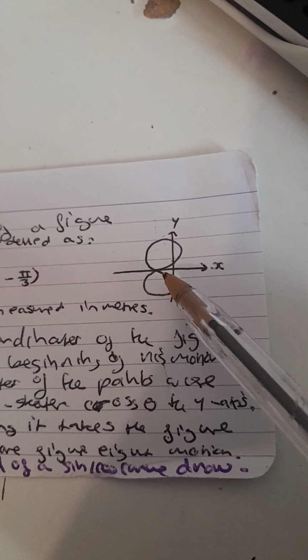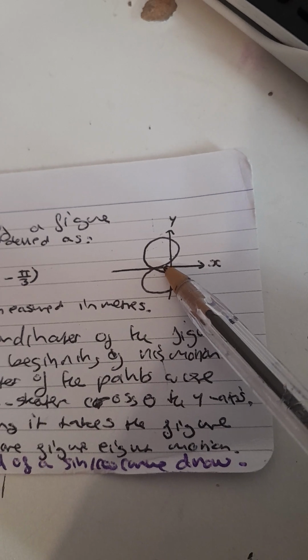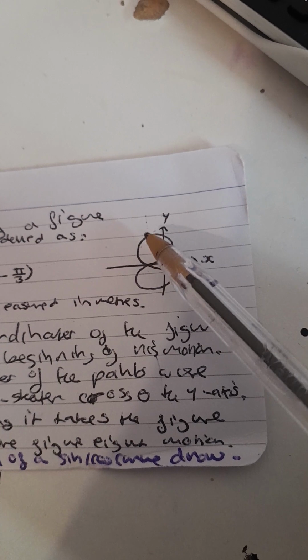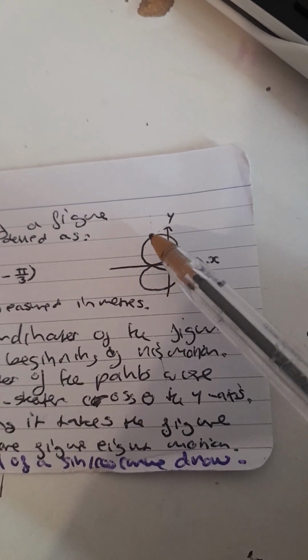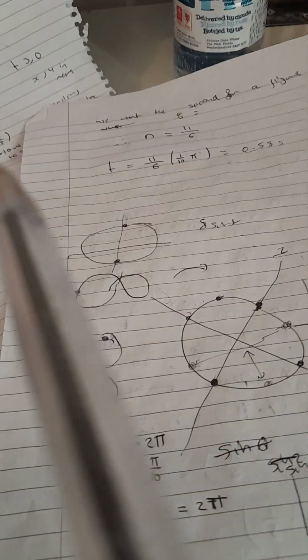So I guess, let's start here. Away, towards, away, towards, away, towards. There are loops, okay? And every period there is a loop completed, okay? And the scalar completes a figure 8.